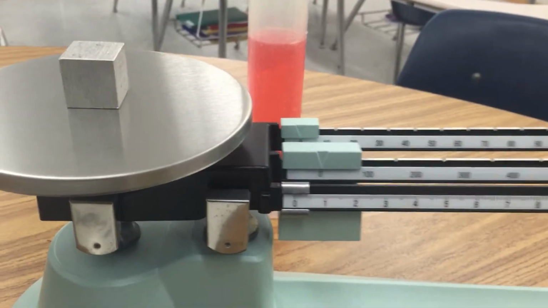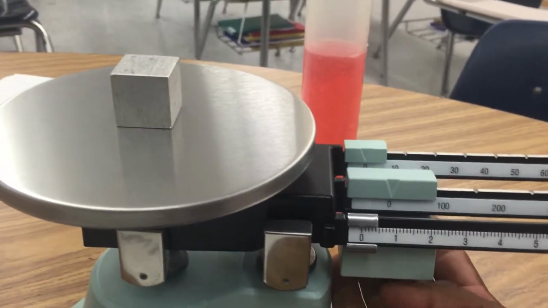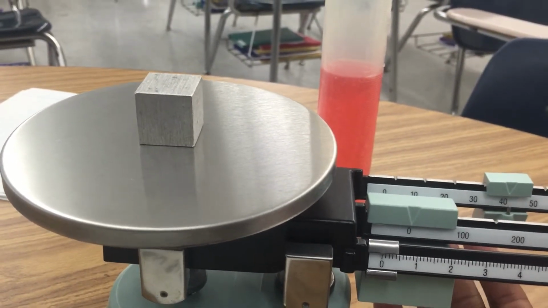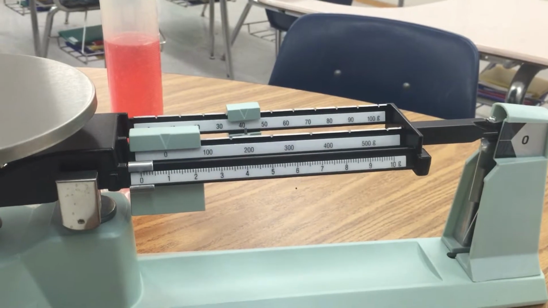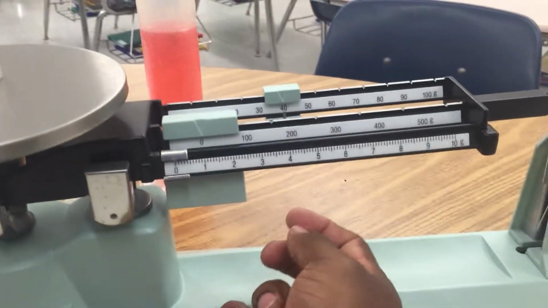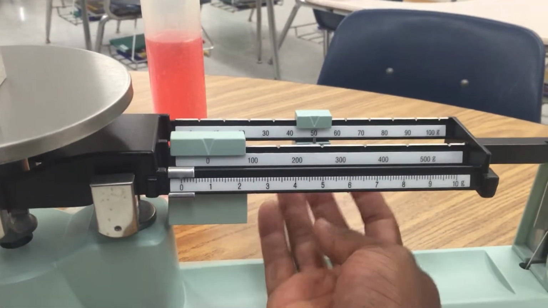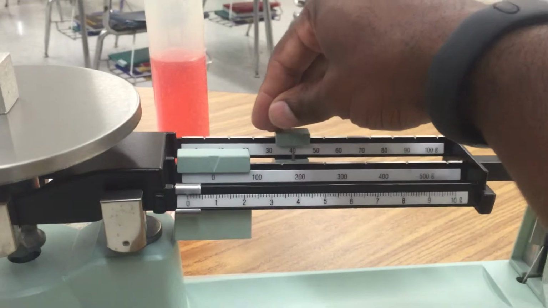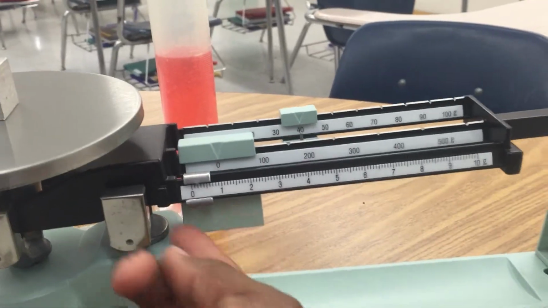So I'm going to put my block on there and see what the mass is. It's starting to tilt there. I know 40 is too little, and 50 is too much, so it's in between 40 and 50 somewhere. I'm going to move this over here.